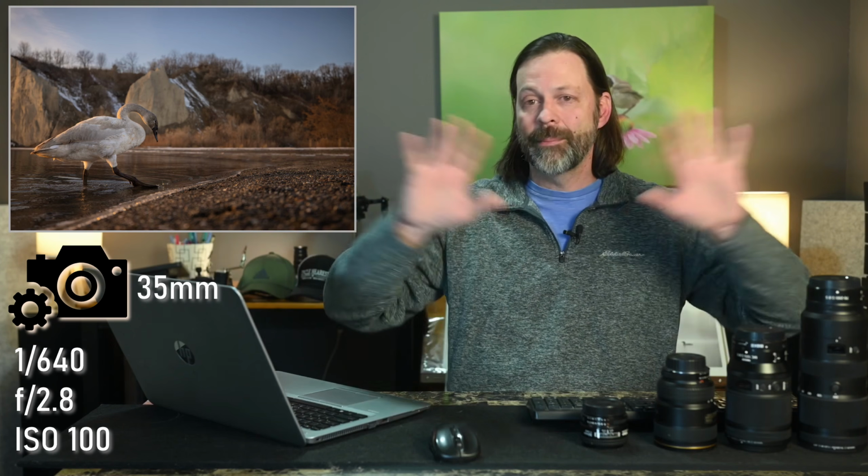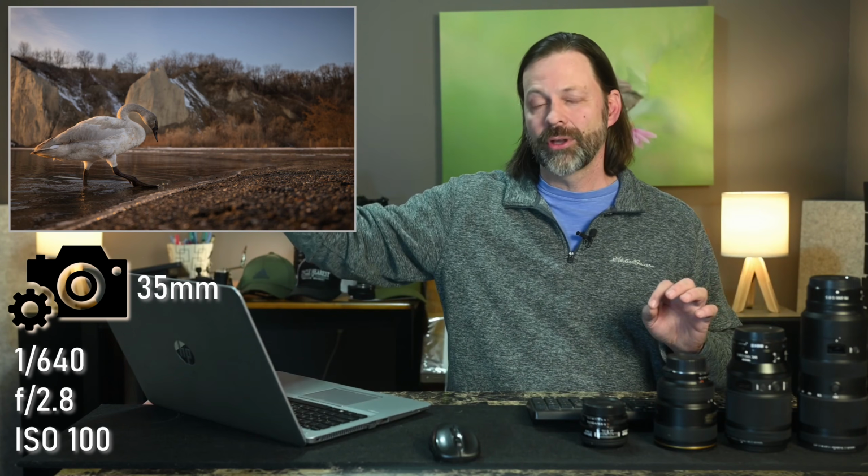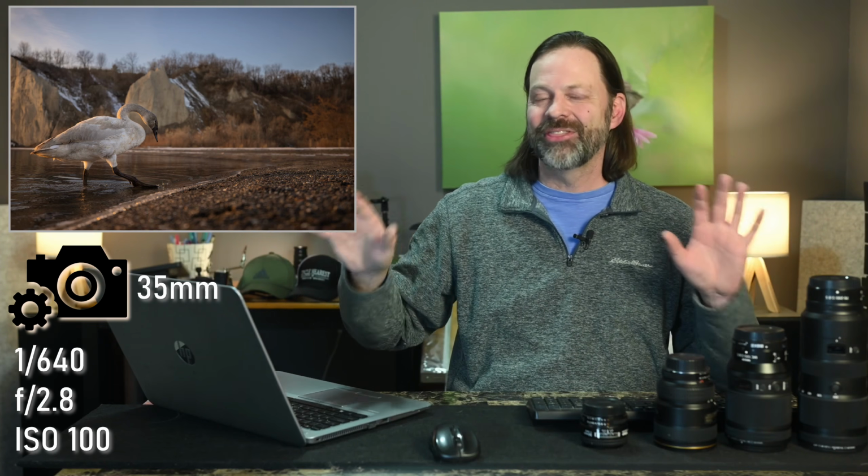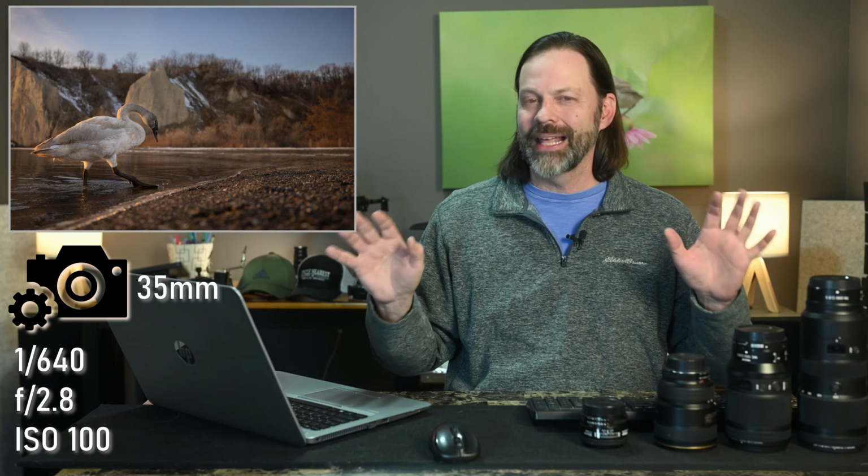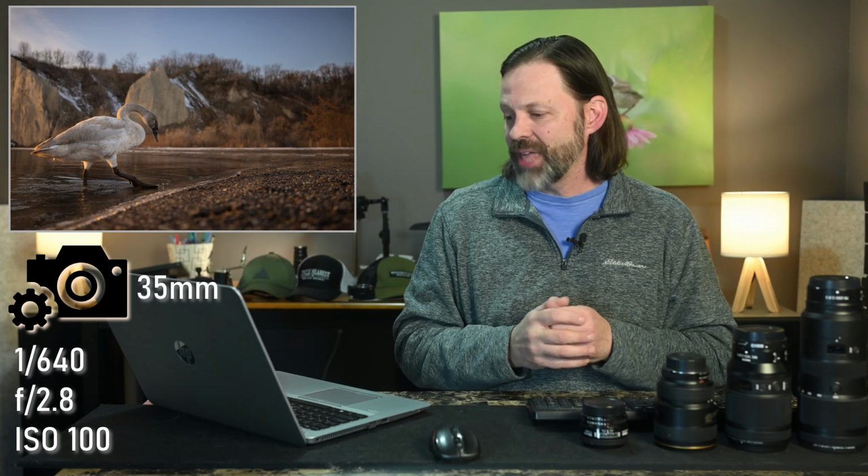And again, we can see the background. Notice the small trees on the horizon up there. You can't get that with long lenses. You just won't be able to reproduce that.